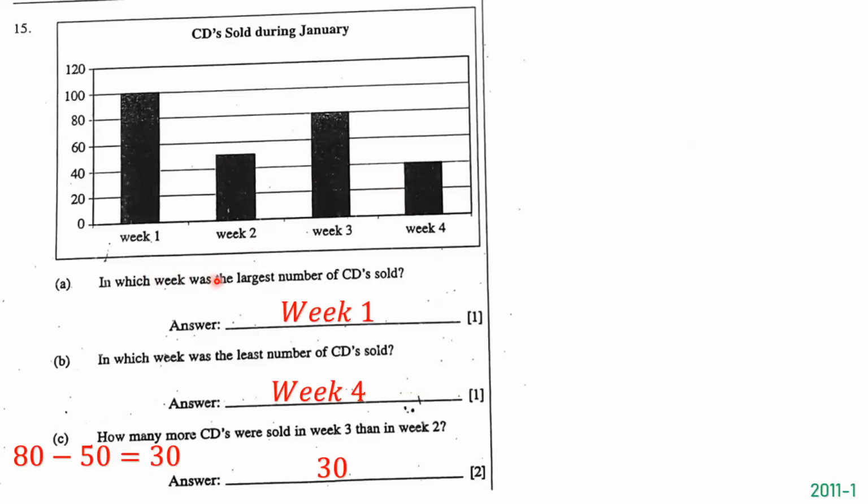In which week was the largest number of CDs sold? The answer is definitely week 1, because week 1 has 100 CDs that were sold, and no other week had that amount, right? Everything was just less than 100.